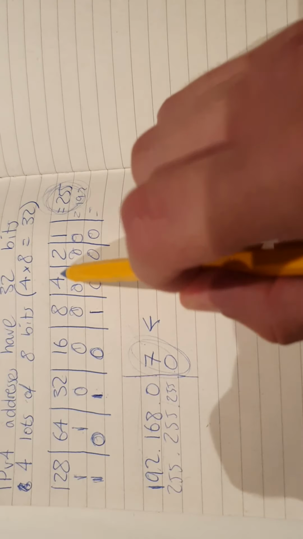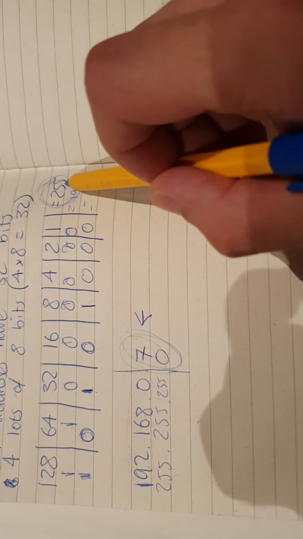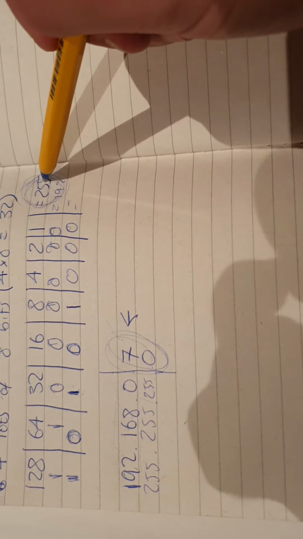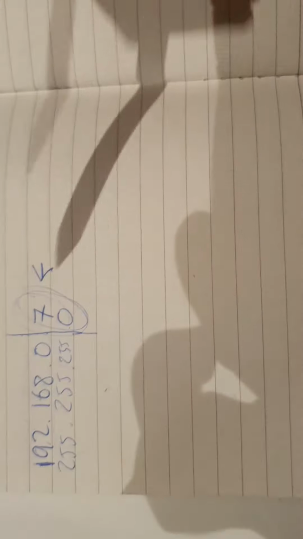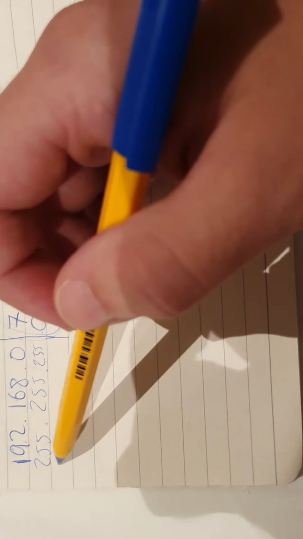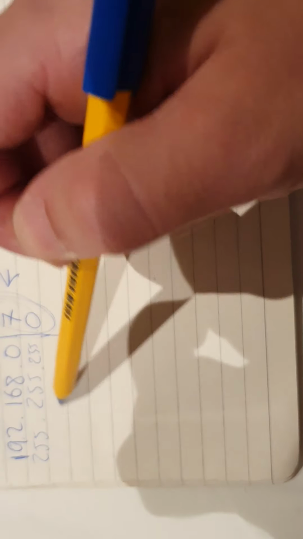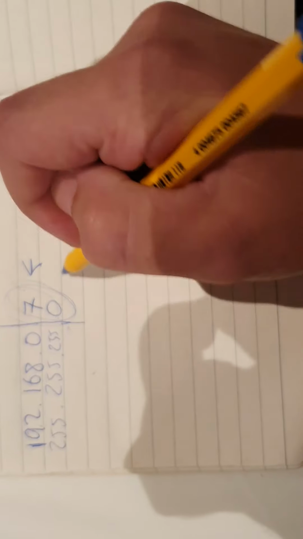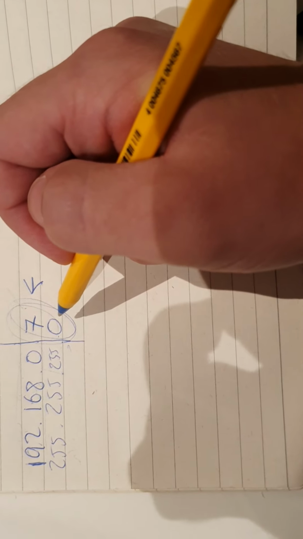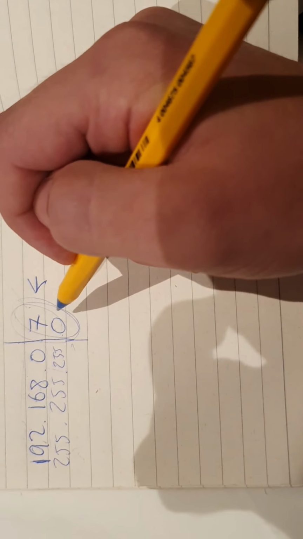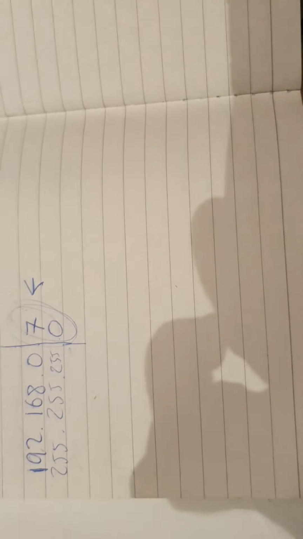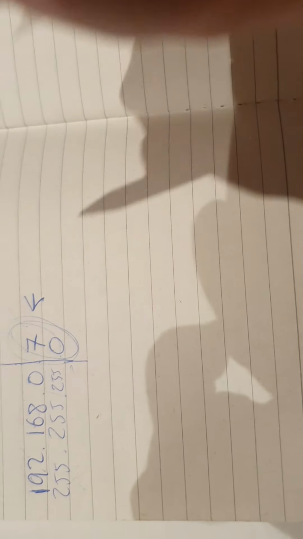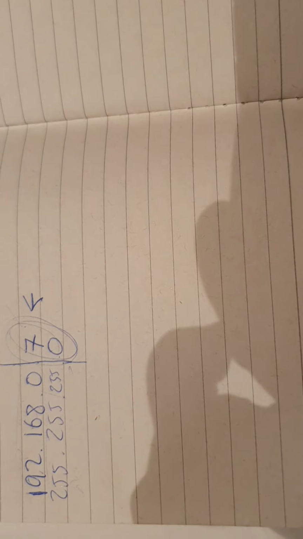So if you remember before, all of these equals 255, right? That is basically why the subnet mask is saying 255.255.255, whatever. It's just saying binary all ones followed by, one second. So a subnet mask is always binary 1s consecutively and then binary 0s to represent the host.